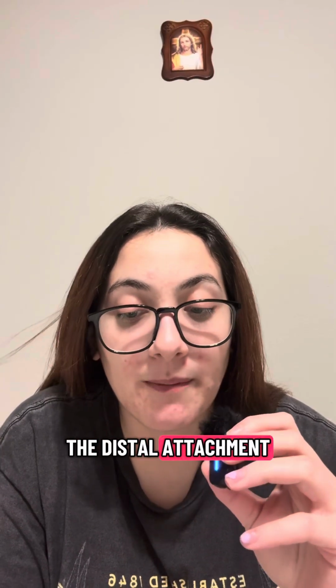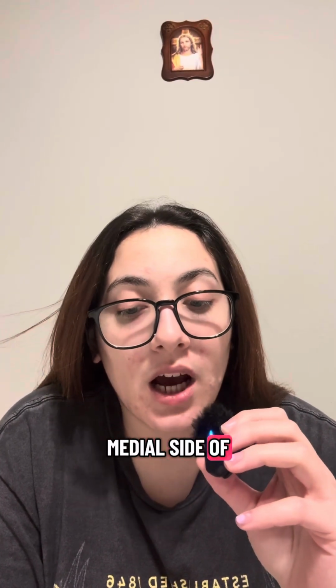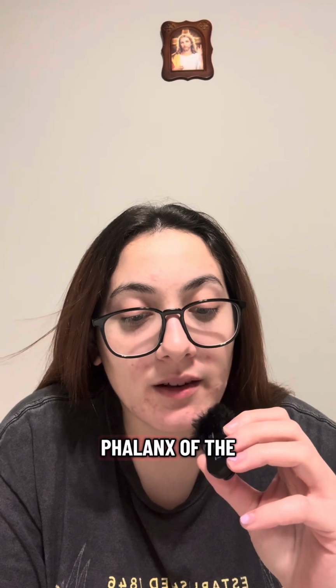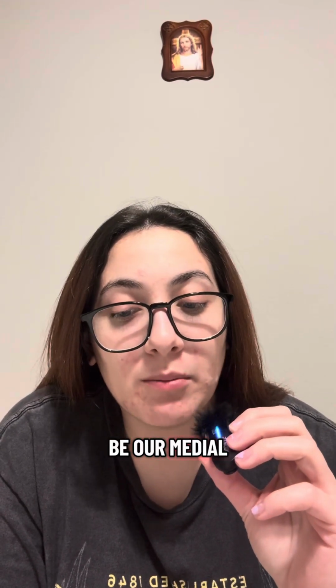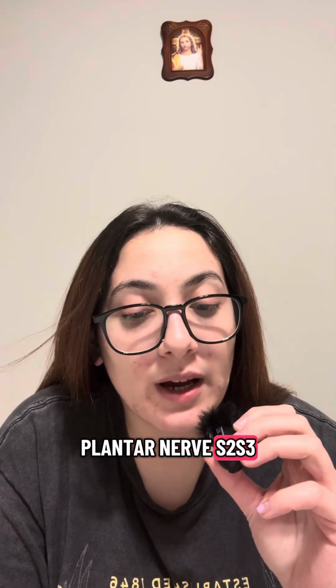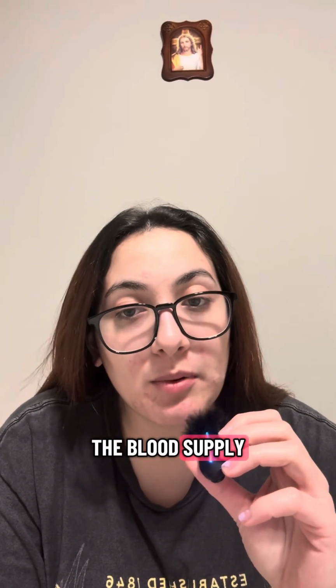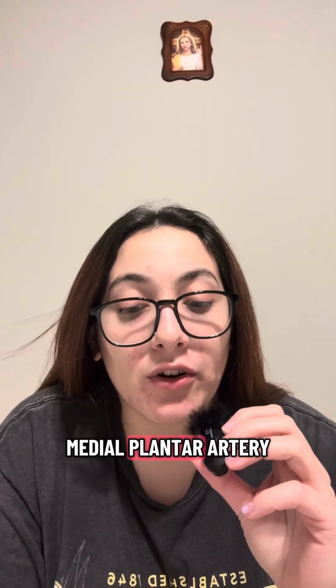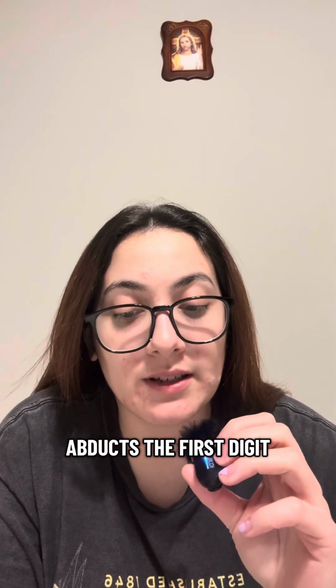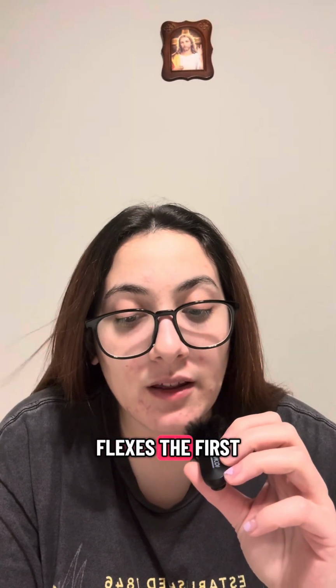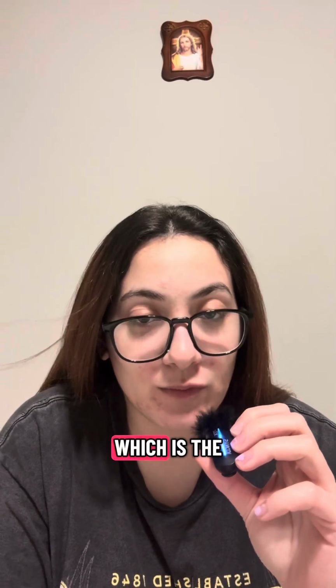The distal attachment will be the medial side of the base of the proximal phalanx of the first digit. The innervation will be our medial plantar nerve, S2, S3. The blood supply will be our medial plantar artery, and the action is that it abducts the first digit and flexes the first digit, which is the big toe.